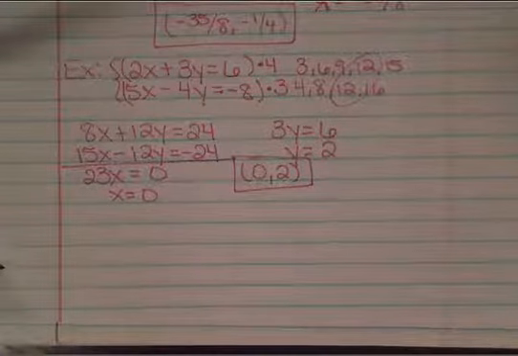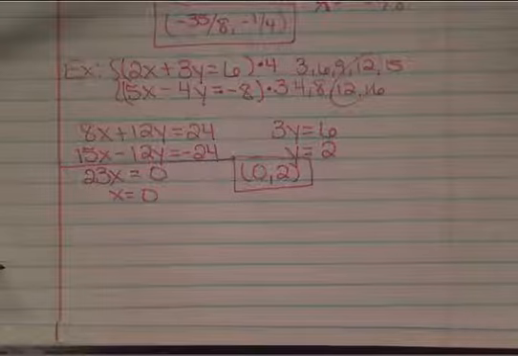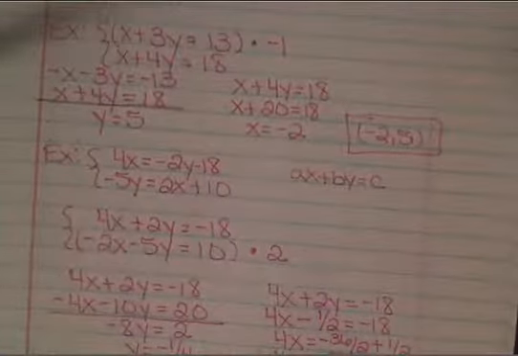Okay, I am going to do 2 more examples because all of these have been consistent systems of equations. All of these have had both of the equations have had one solution. So let me remind you, if you get a false statement, then there is no solution.